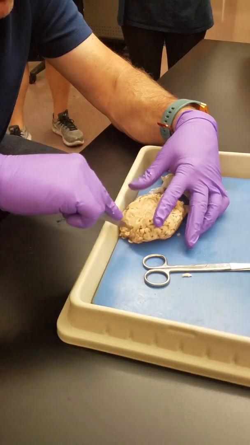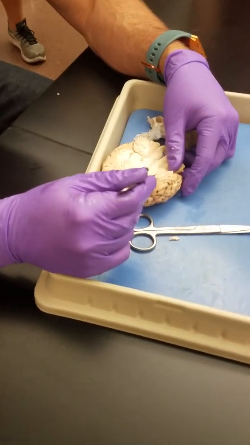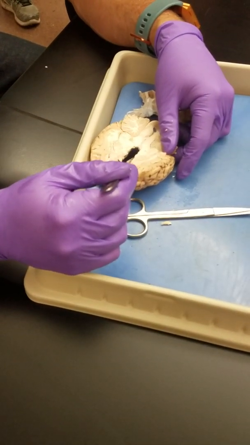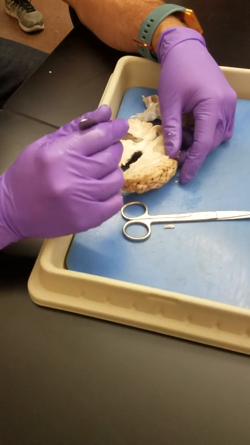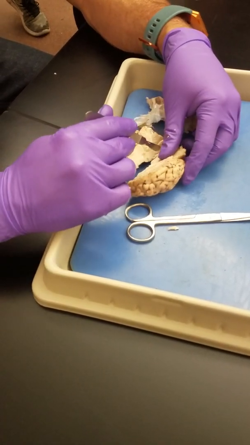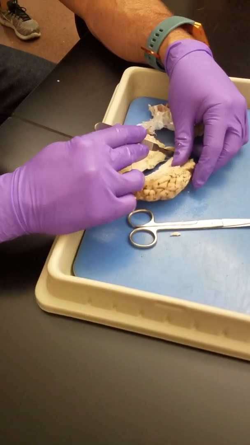You can see the brain is hemispherical. Here you see this large white thing right here. This is called the corpus callosum, which means white body. The corpus callosum is a large chunk of myelinated tissue. This connects the two hemispheres of the brain. This allows the right hemisphere to talk to the left hemisphere and vice versa.